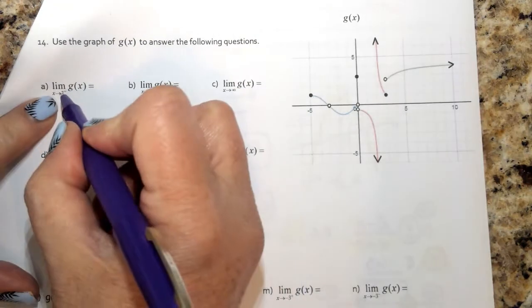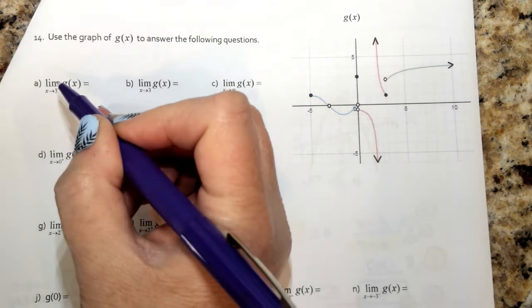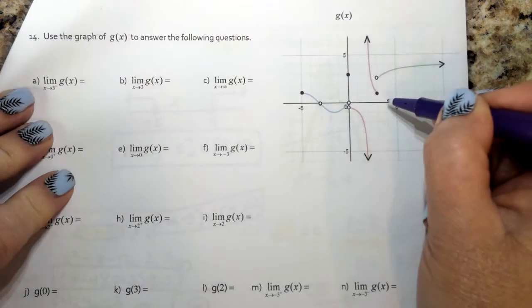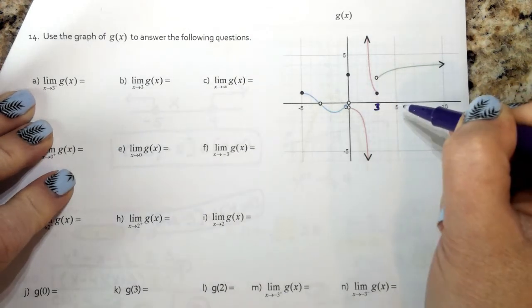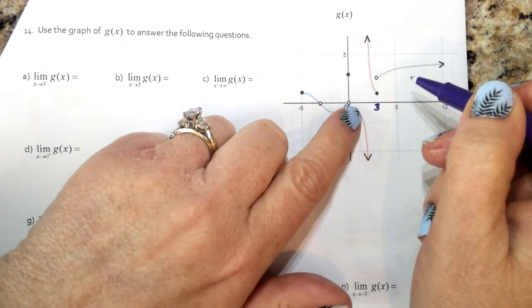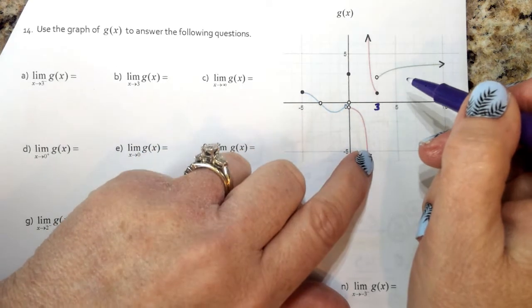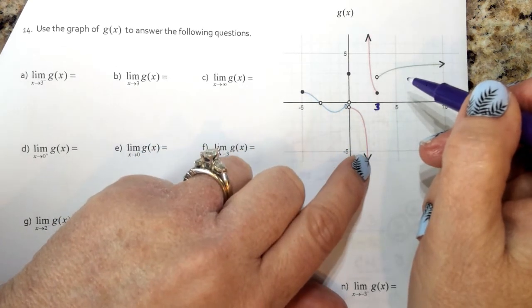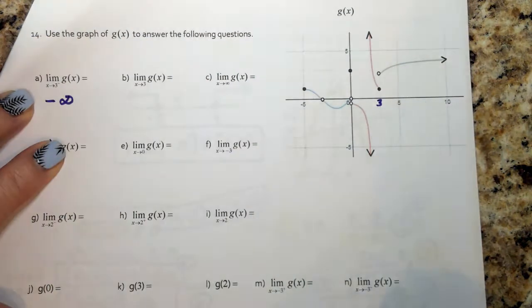So again, when you see that exponent that's a negative, you're looking to the left, or looking at x values slightly smaller than 3. Here's 3 on my x-axis. So you want to take your finger and go to the left of 3 and then trace your graph so that it gets really, really close to 3 on the left. So notice what's happening. The graph isn't ending, it's going down towards negative infinity. So we would say this is negative infinity.